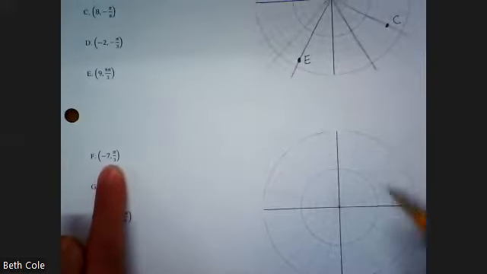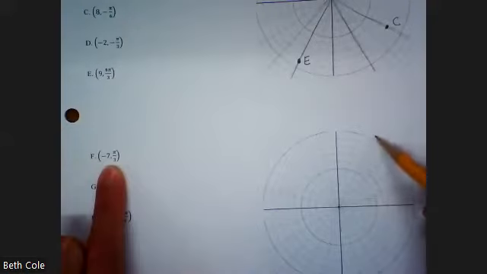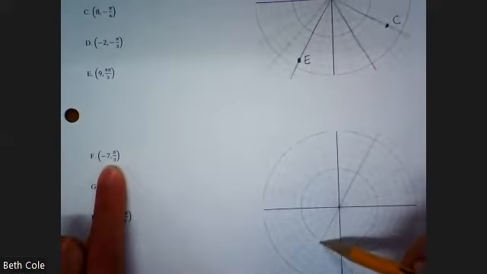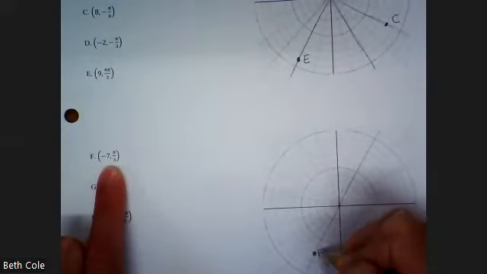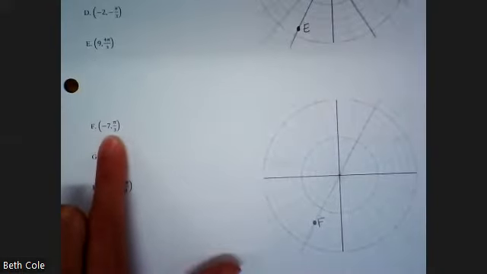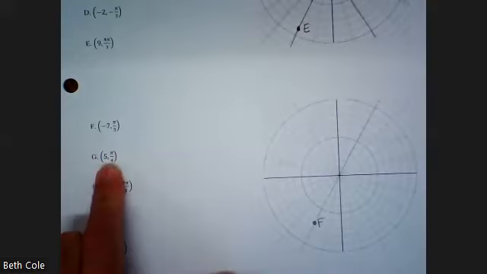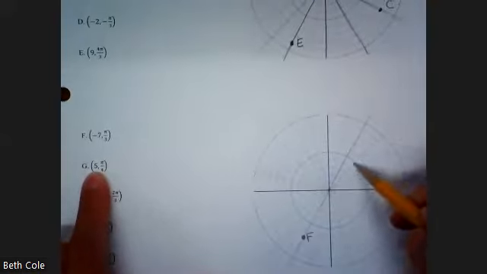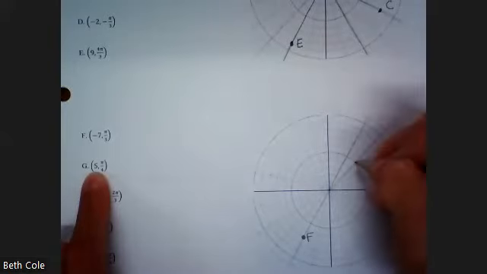So here, pi over 3, first quadrant, but we're going -7. So that's going to put you out the other side. It's going to be down here is F. Pi over 4, and then 5 units away. So here's your line for pi over 4. 5 units away will be right here. That's the one that's kind of bolded. So that's G.